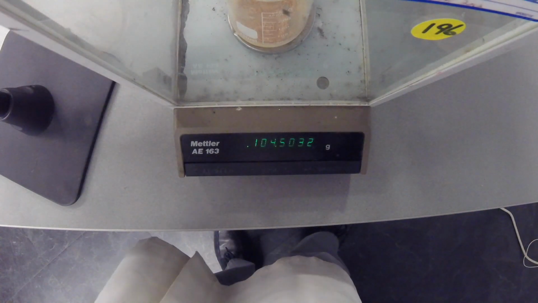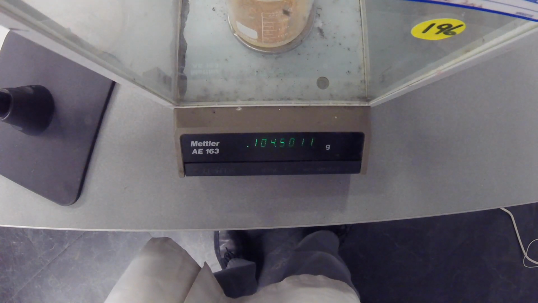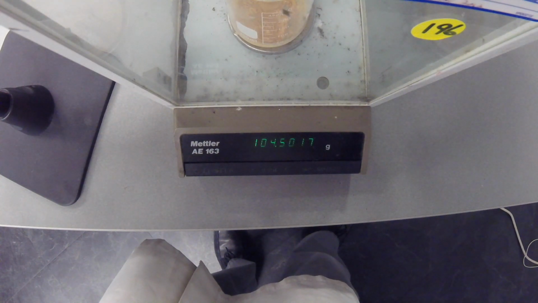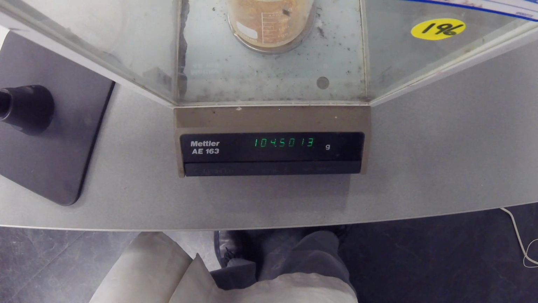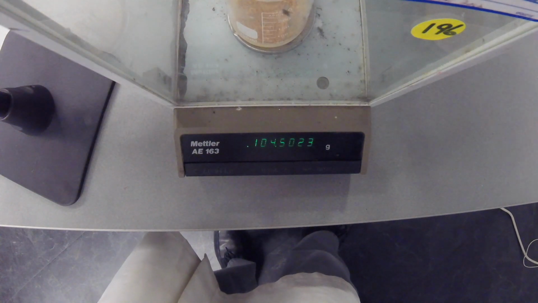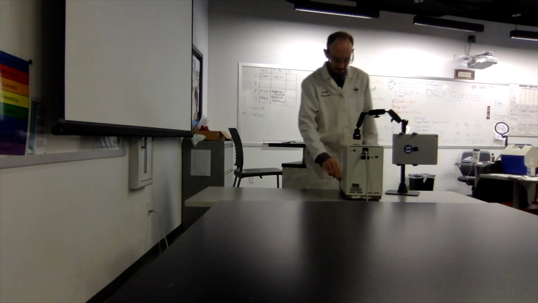So you got the mass of the beaker beforehand, and now the mass of the beaker and the material inside of it is 104.50. We're going to call it 5023. It keeps on flipping up and down. It might be still a little bit warm, but 104.5023.